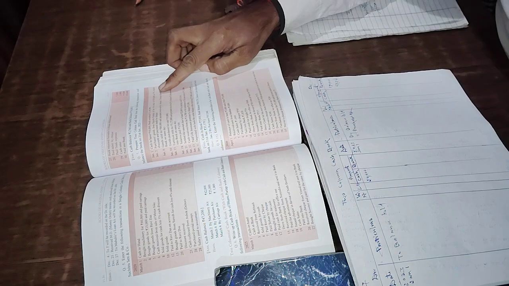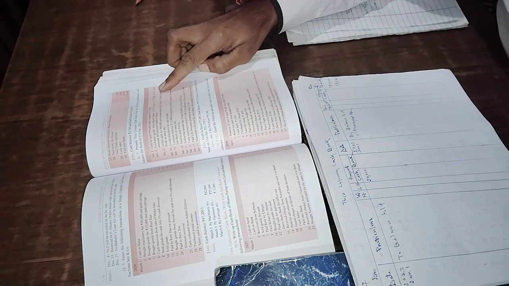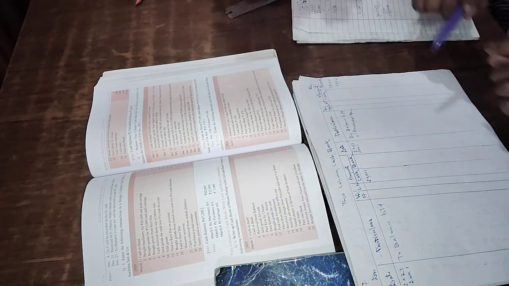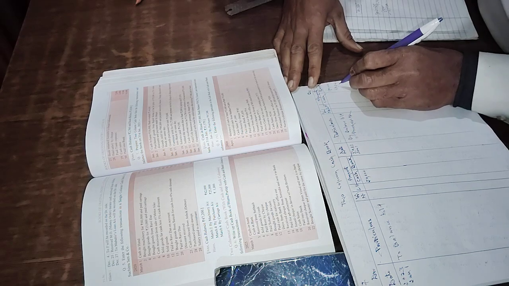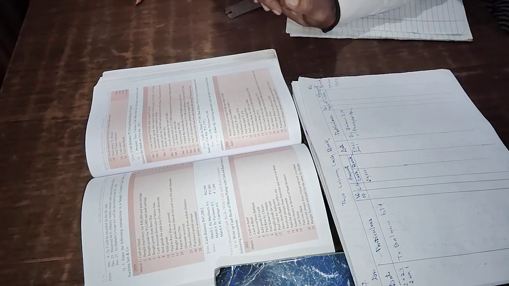Amount will be calculated: 5% of 50,000 will come to 2,500. Deduct this amount from 50,000, the rest will be 47,500.